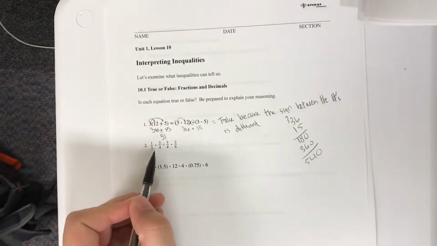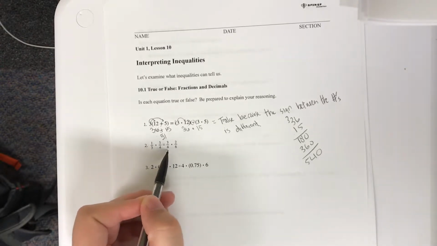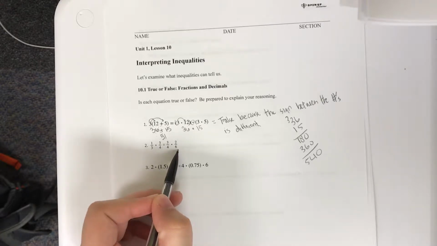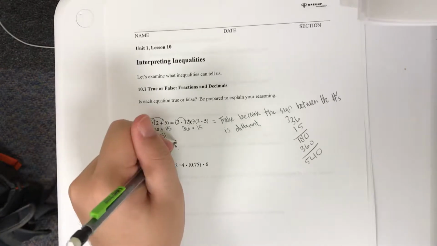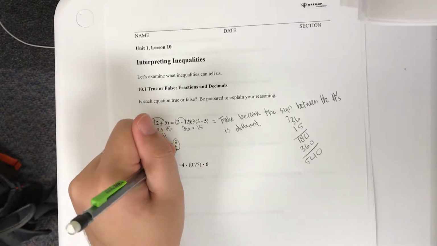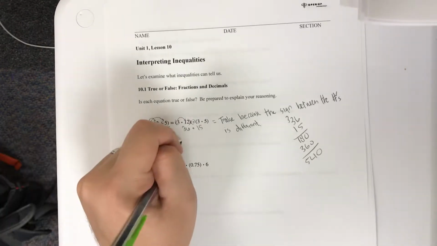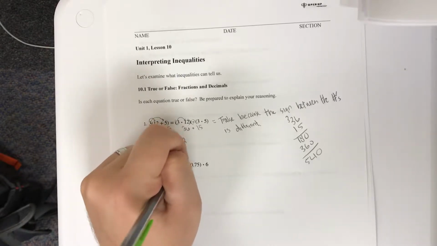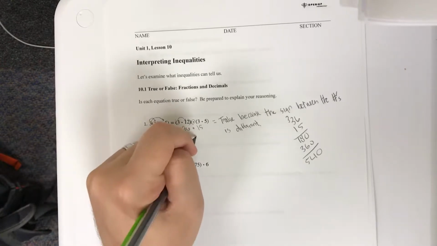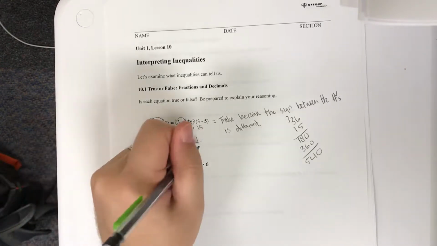This one is saying 1/3 times 3/4 is the same thing as 3/4 times 2/6. For this problem, I'm going to look at whether I can simplify 2/6. In my mind, I can, because 2 and 6 are both divisible by 2, so I'm going to divide them both by 2. 2 divided by 2 is 1, 6 divided by 2 is 3.